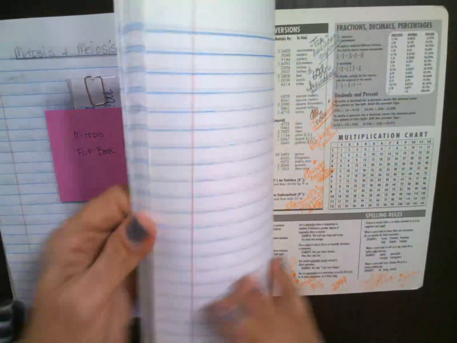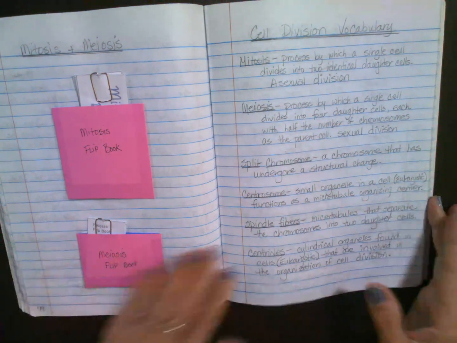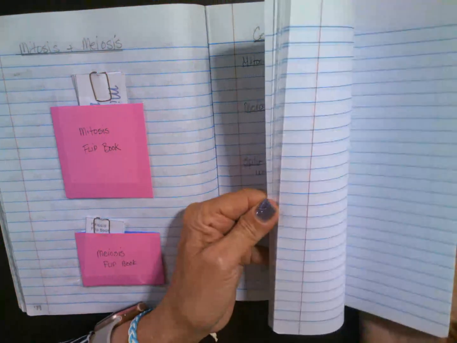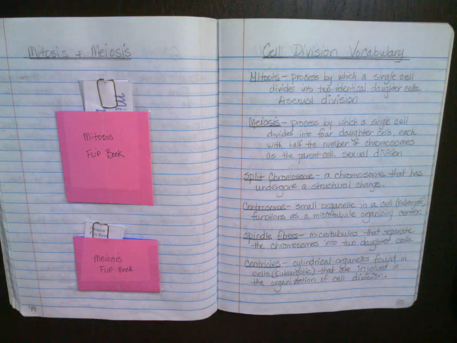Now, sometimes in the back, we put a glossary and an index. That's totally up to you. If that helps you, that's great. If not, don't worry about it. Well, you will have extra pages at the end. So if you do want to put in a glossary or an index, that would be a great thing to do if you like to be organized like that. All right, so that's how to set up an interactive notebook.